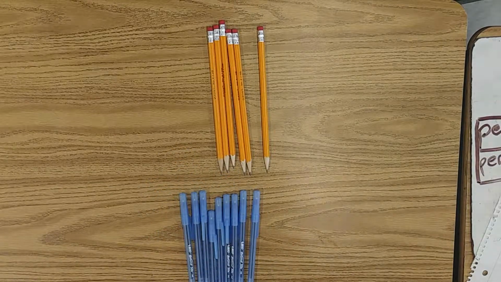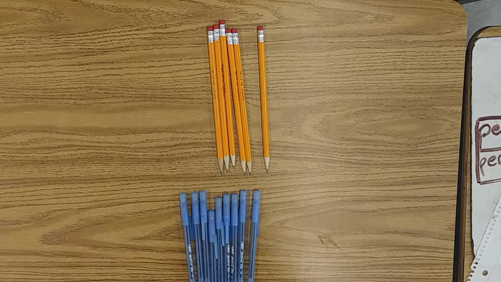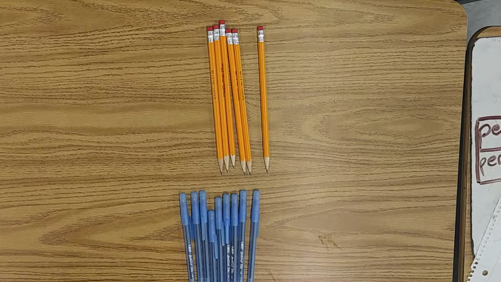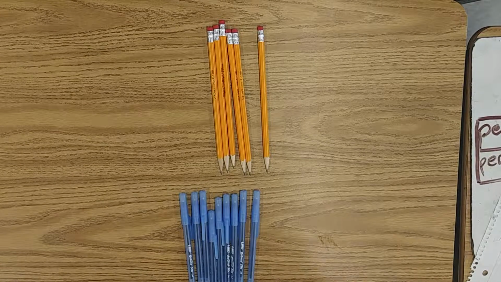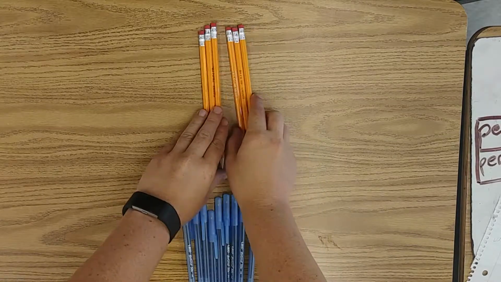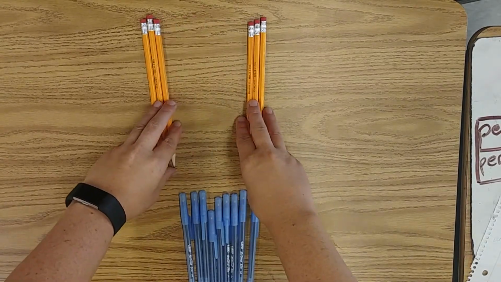And the question is, if I want to make care packages for students who've lost their supplies or forgot them at home, how many packages can I make that will have the same amount of pens and pencils in them? So I'm going to use manipulatives for this instead of going through the typical GCF process. So the first thing I'm going to do is try to divide my groups into 2.